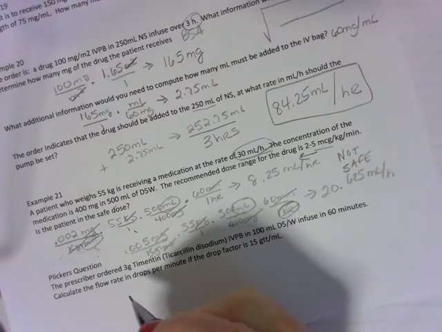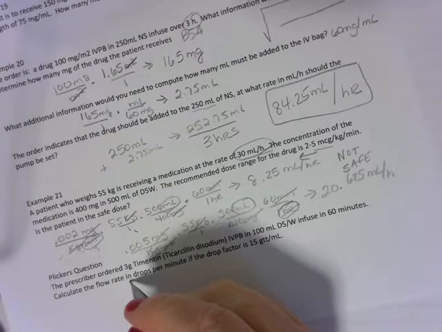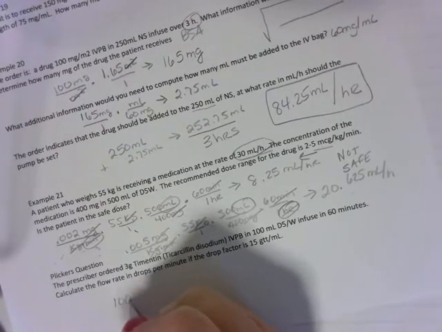And last, we have flow rate. So we have 100 mLs over 60 minutes. They want us to calculate it in drops per minute.